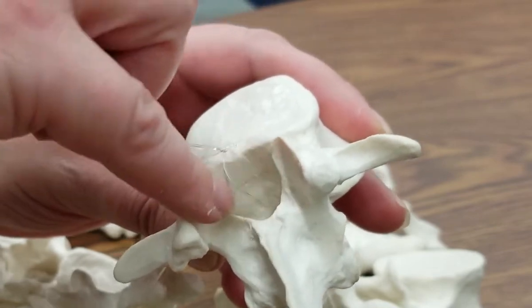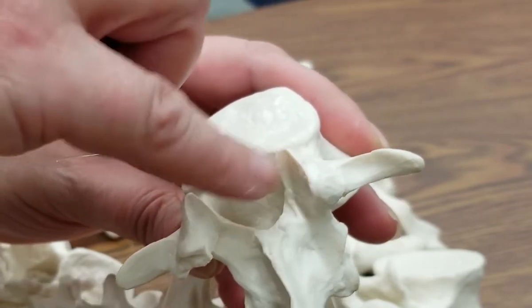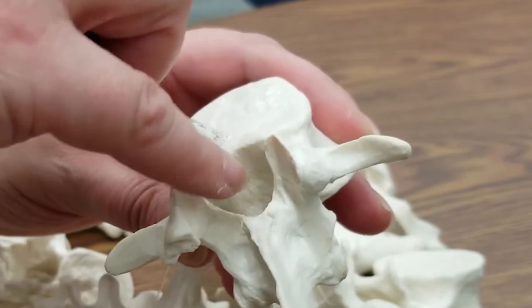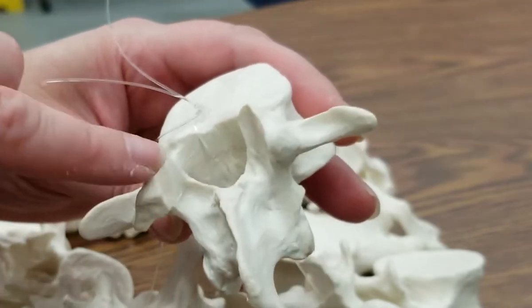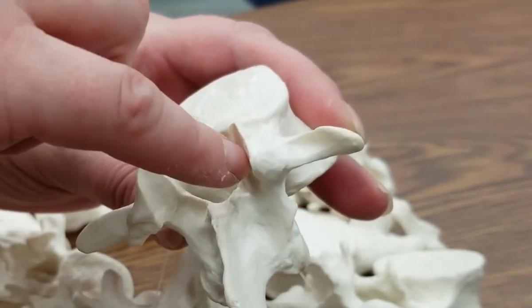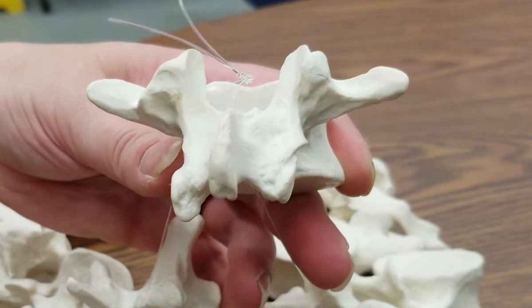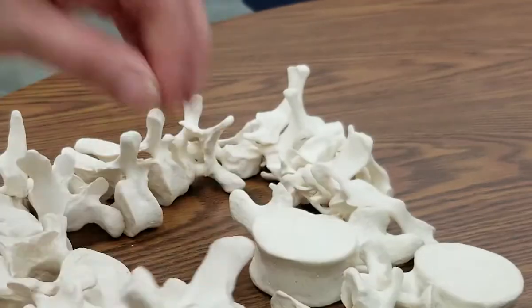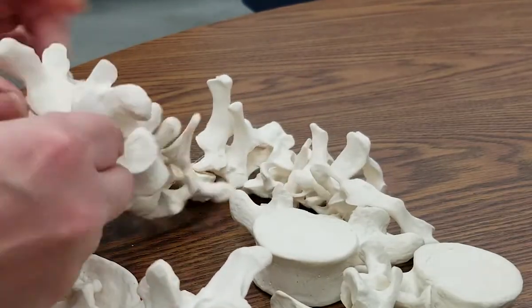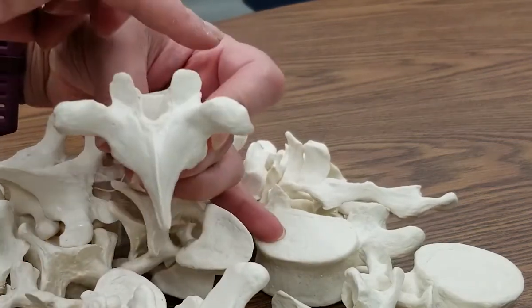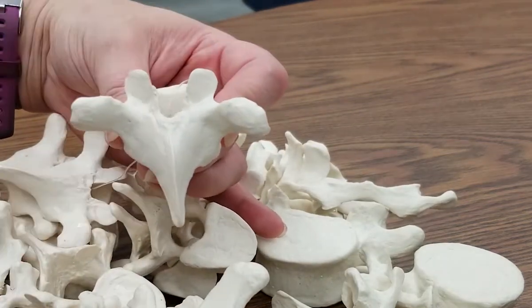So that's how you can tell the difference between the thoracic with the Mickey Mouse ears facets and the lumbar facets. The lumbar facets face toward each other like this, so they don't stick up. So thoracic has Mickey Mouse ears.